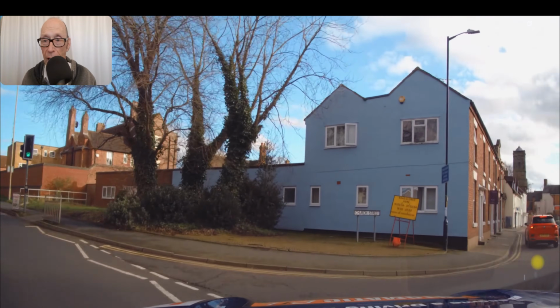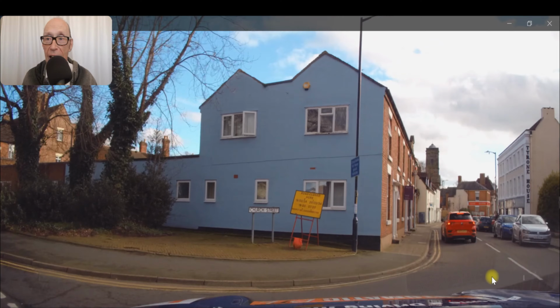Now as we come round, if we just stop it there, we can see the car hitting their brakes. So why? Is there a vehicle coming the other way? Is someone crossing the road? And this is the importance of looking into the new road to see if it's clear to go or not before you decide what you're going to do.